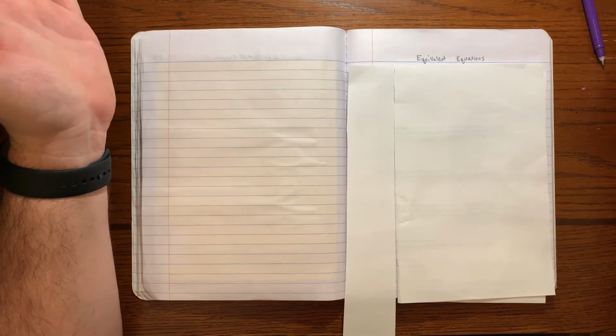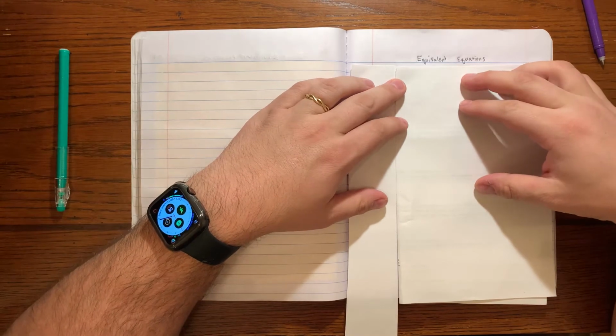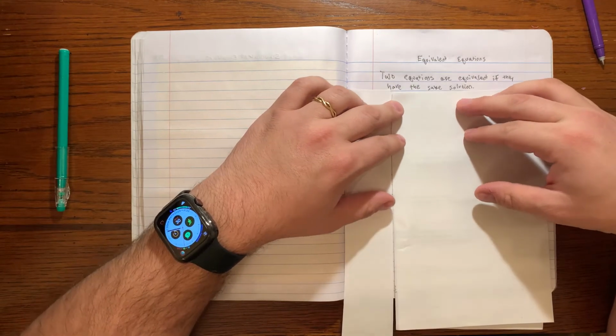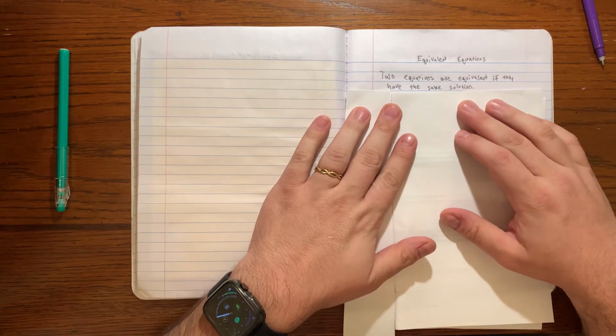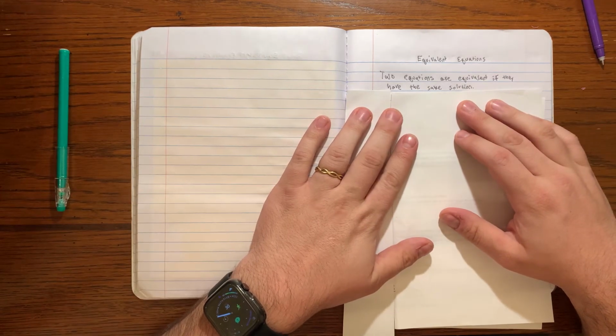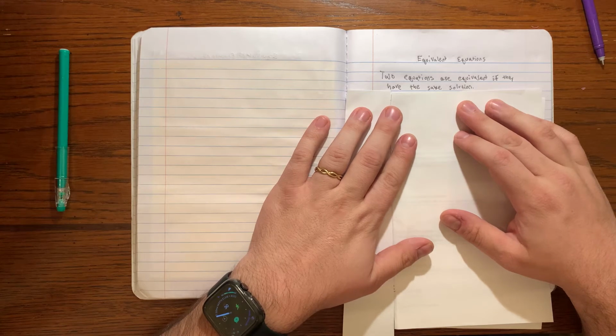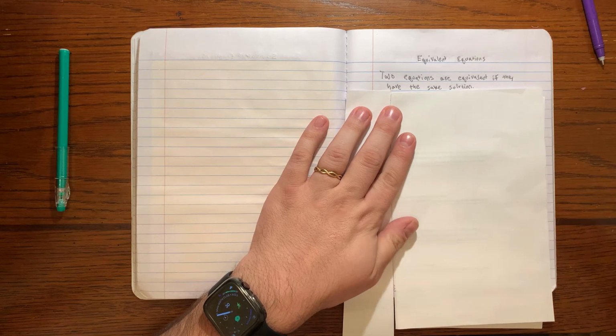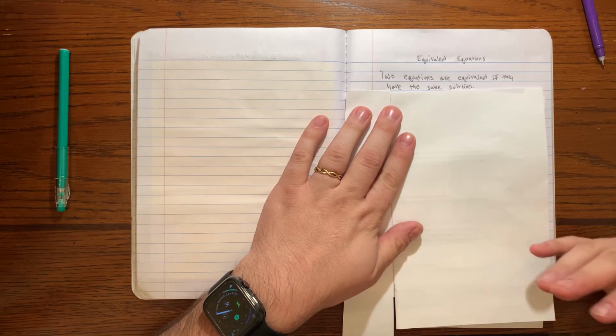Welcome back, mathematicians. So today's lesson is on equivalent equations. And as a definition for equivalent equations, we want to say that two equations are equivalent if they have the same solution. And we're going to work with both a scale balance to work backwards, saying we know the solution and let's make some equivalent equations.